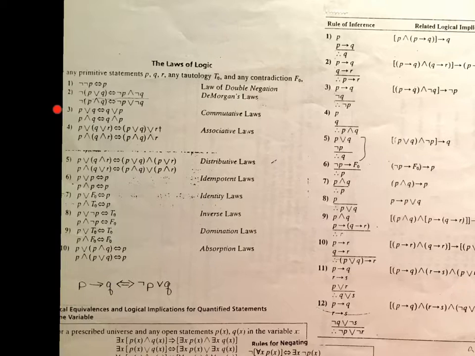We have the commutative law, which is a lot like the algebraic commutative law. We have the associative laws. We have the distributive laws, the idempotent laws, identity laws, inverse laws, domination laws, and absorption laws. And then I also added at the bottom of your handout the logical equivalence we did on that truth table.